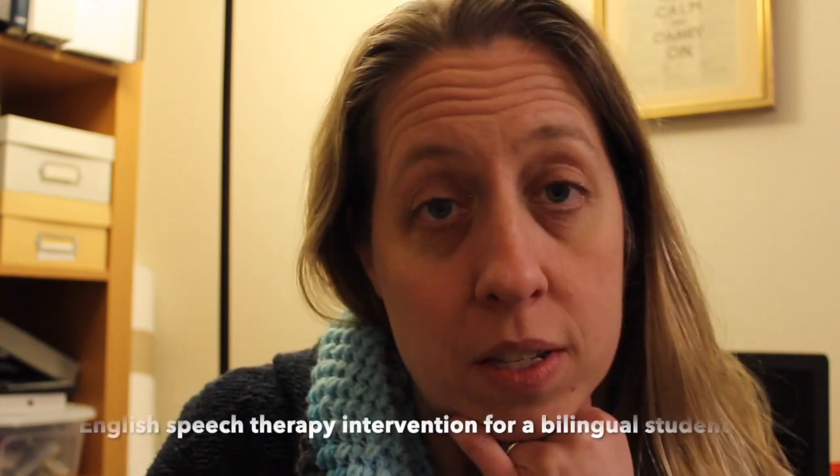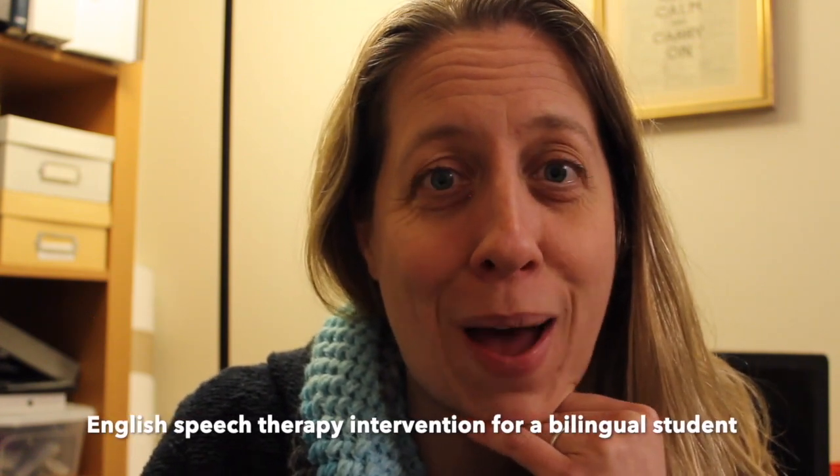But what was interesting was part of the goal of this evaluation was to see how much progress the student had made on their goals to use longer and more complex utterances. And the intervention was provided in English. And I did an assessment in Spanish. And one thing that came out in the assessment was the student's utterances were really great.